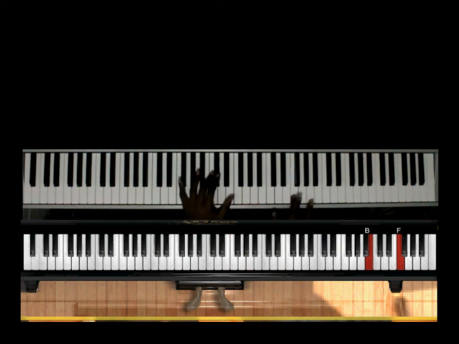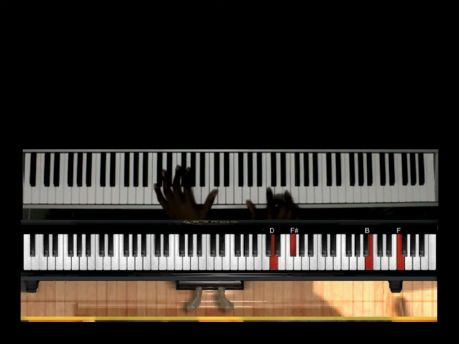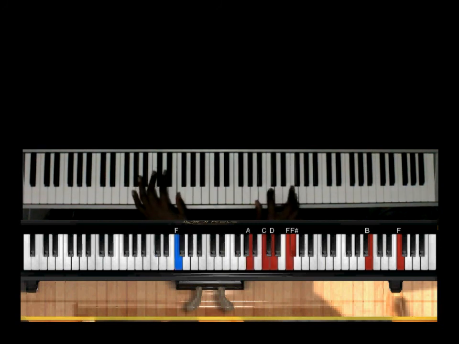Then we know the fifth of F is a C, but we can play the seventh of C before we go to an F. Then the sound. So if we put this all together, it will come up as this.